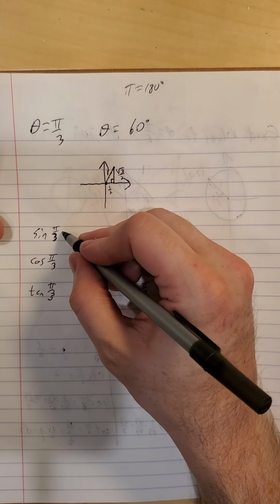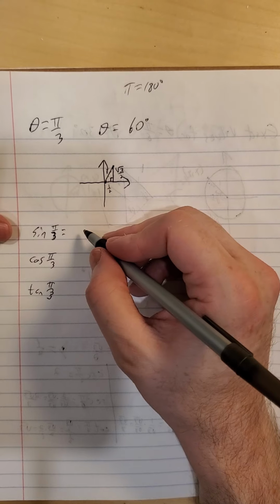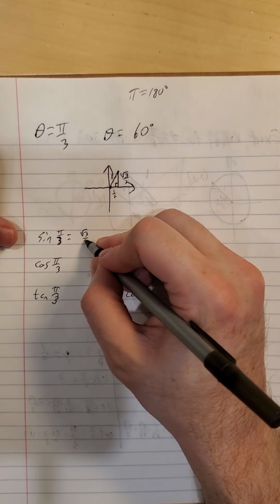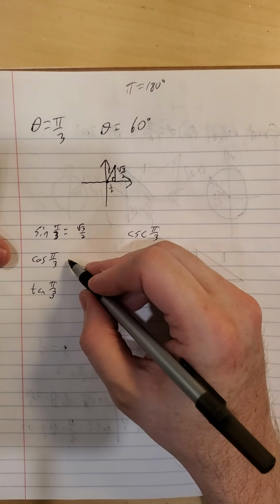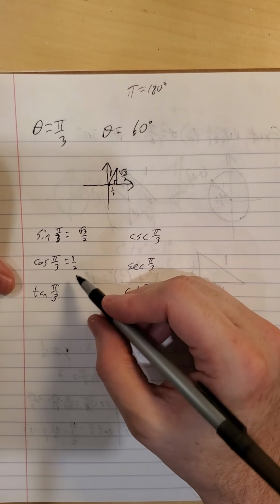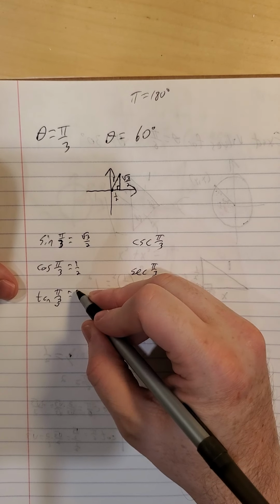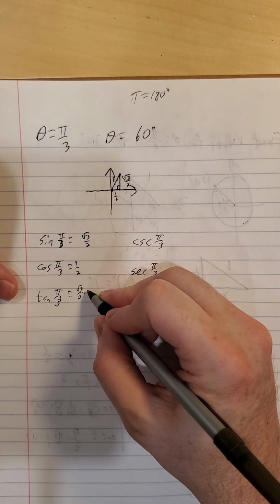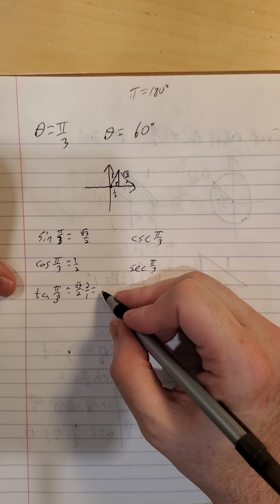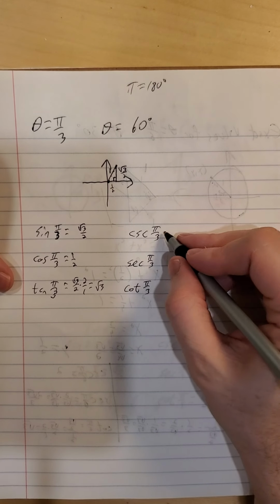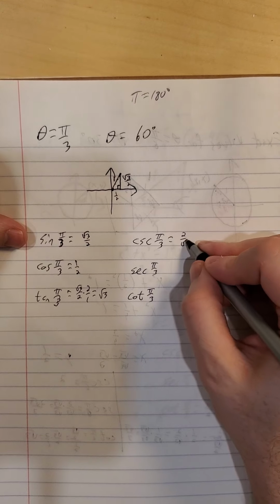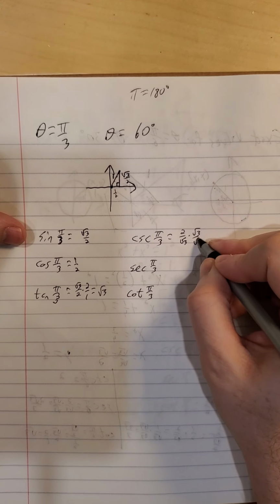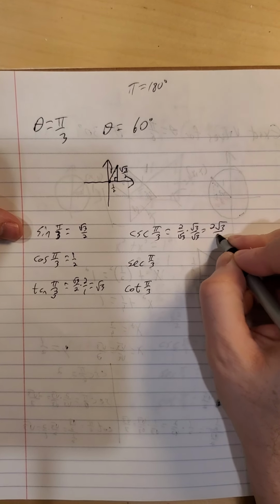Okay, welcome back. So sine on a unit circle is the y value, so that is root 3 over 2. Cosine is the x value, that is 1/2, and tangent is sine over cosine, √3/2 divided by 1/2. Dividing by 1/2 is the same as multiplying by 2/1, so √3. Cosecant, reciprocal of √3/2, 2/√3, and rationalize. So 2√3/3.